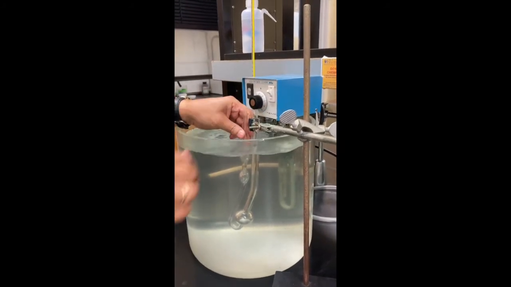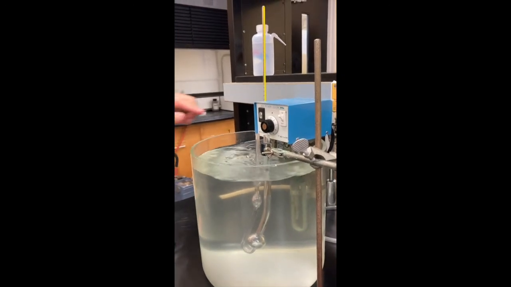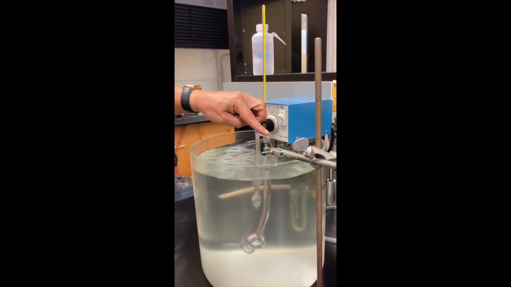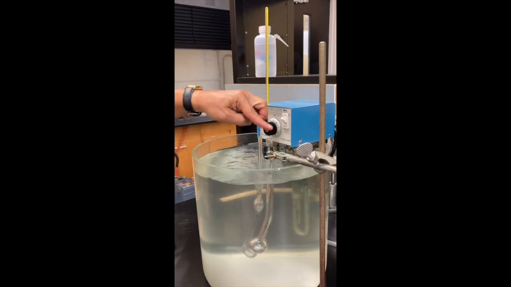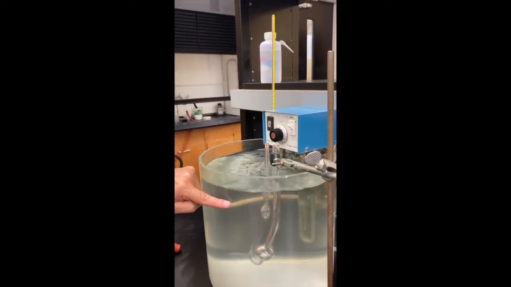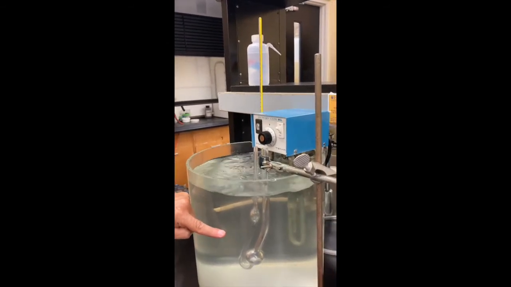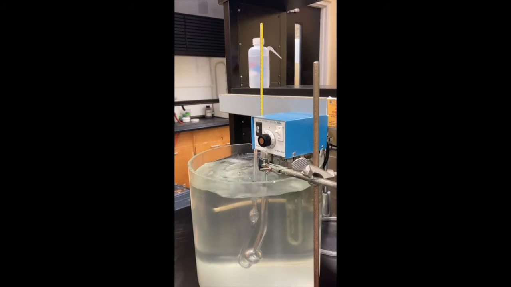So now we are ready for measurements. We will pour our solution or water here, then suction it above the upper fiducial mark and let the liquid flow and take the measurements of it.